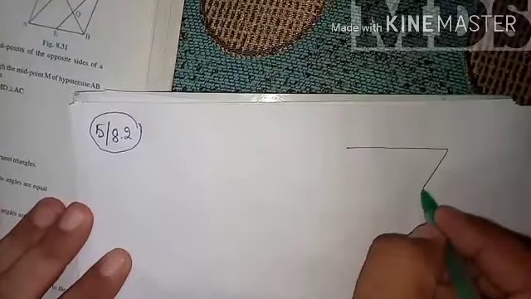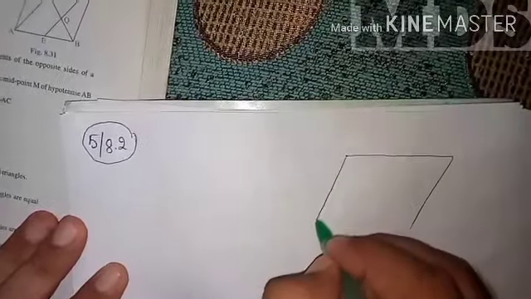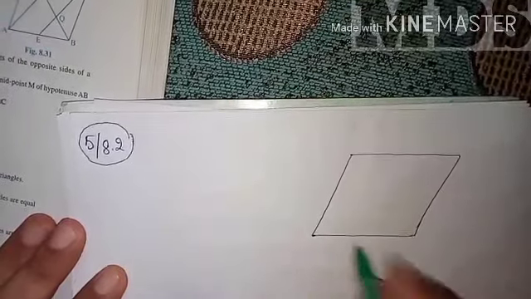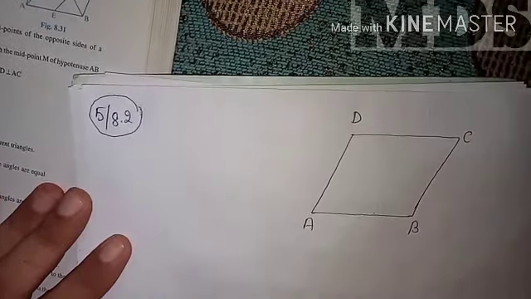Now question number 5, exercise 8.2. In a parallelogram ABCD, what's given? You have a parallelogram. What's the name of the parallelogram? ABCD is a parallelogram.